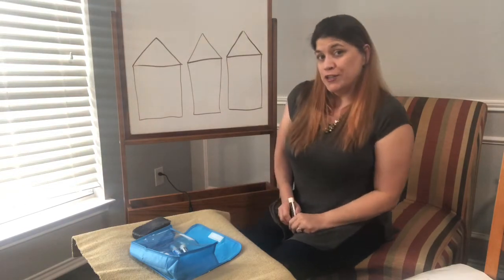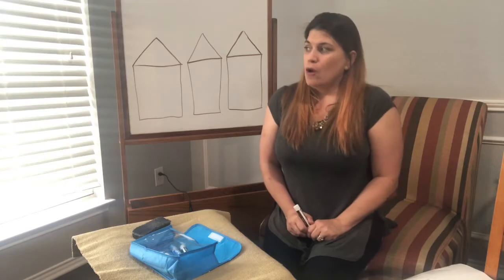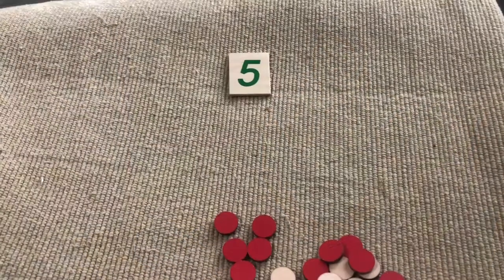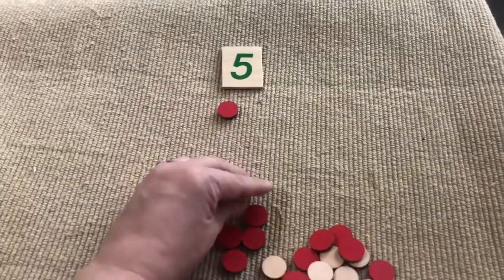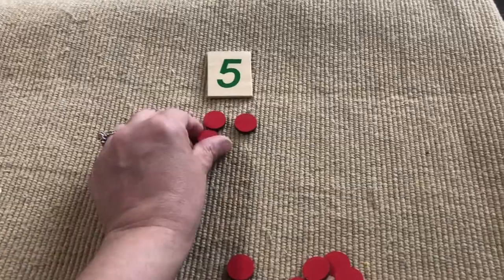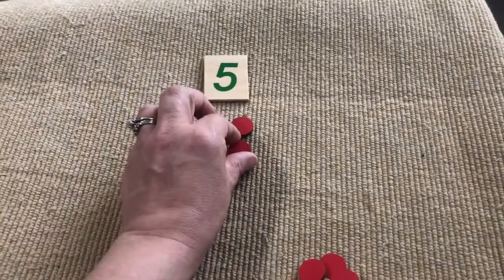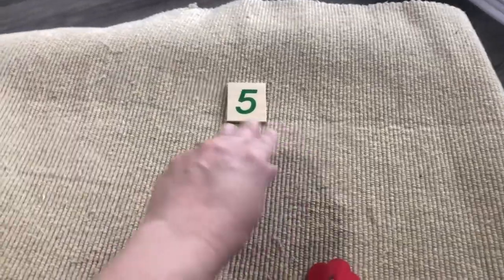So then what we're going to do is think about some of those numbers that are related. So let's start with the number 5. Let's count to 5 using our counters. 1, 2, 3, 4, 5. So we have 5 counters.